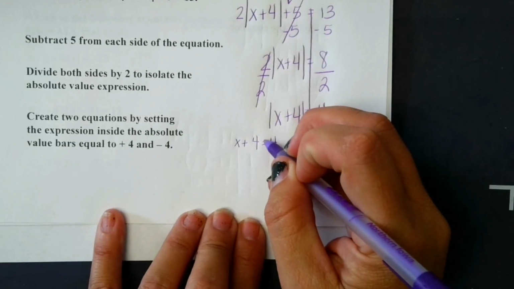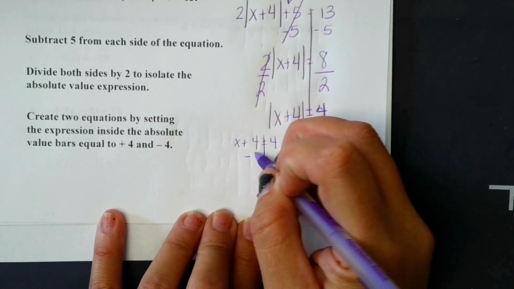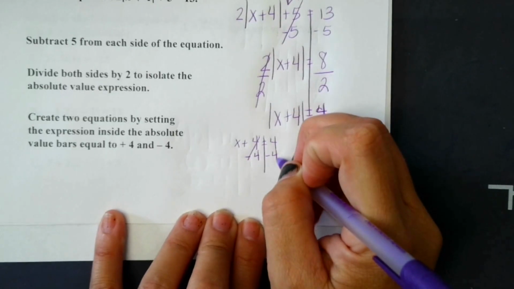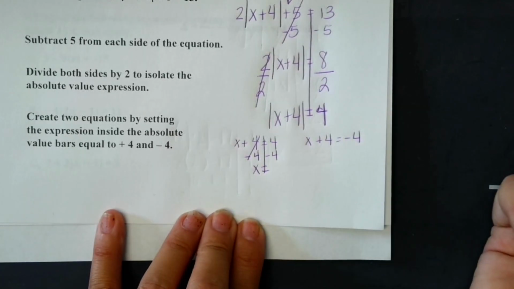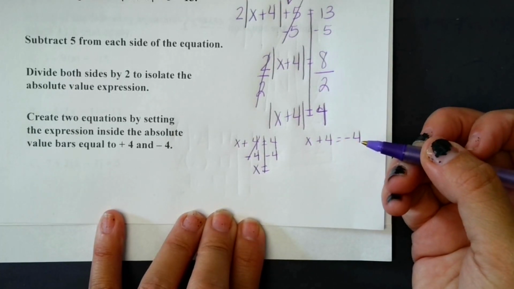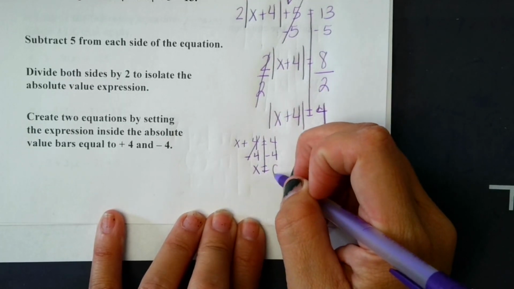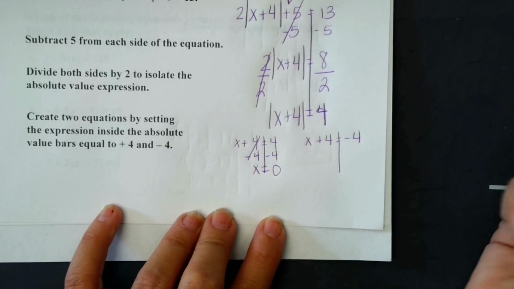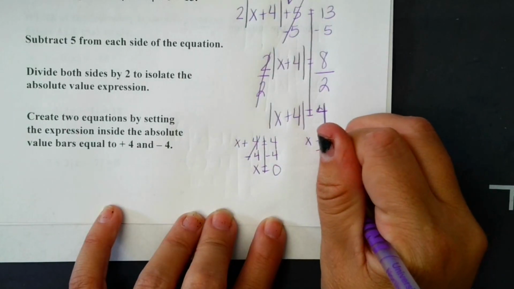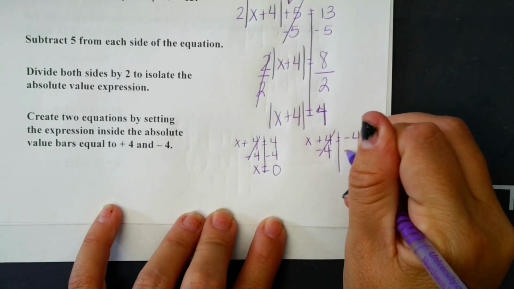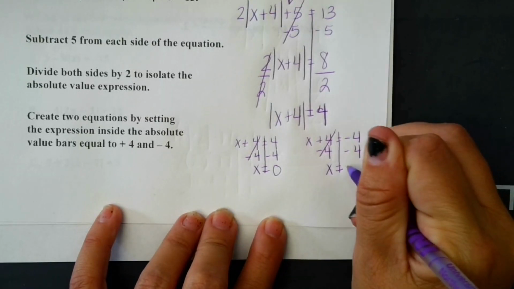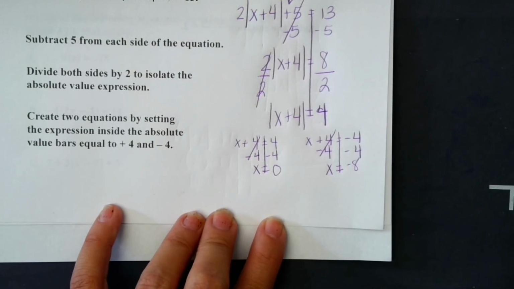So we pull it apart here. I'm going to subtract 4. Subtract 4. X could equal what? What's 4 minus 4? 0. So x could equal 0. Or I come over here. Negative 4 minus 4. X could also equal negative 8. And we already said both those work.